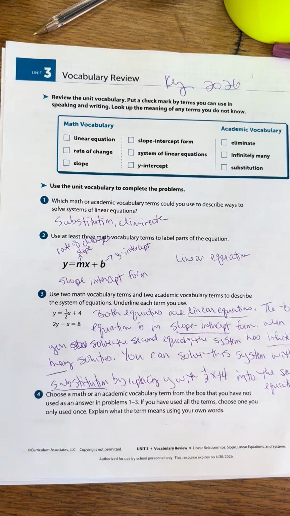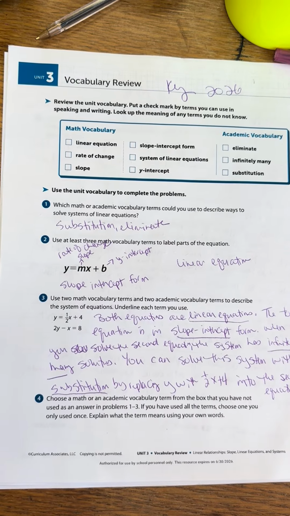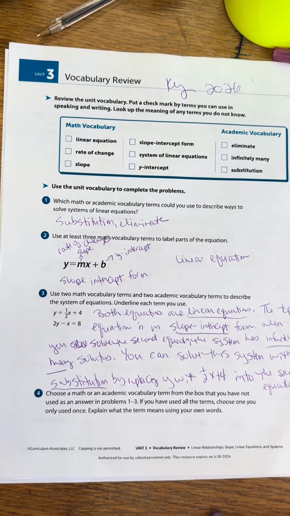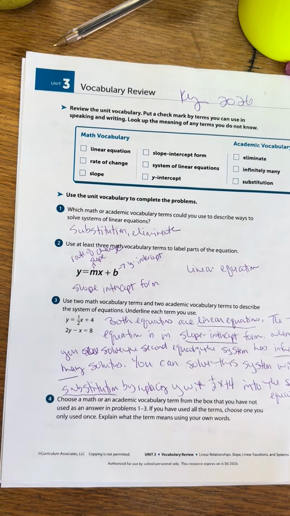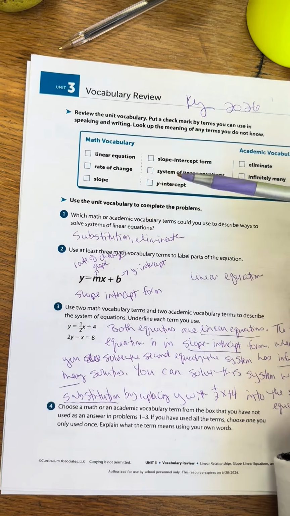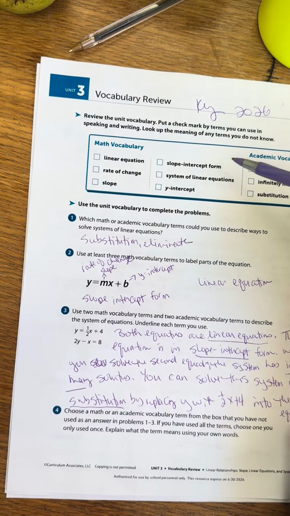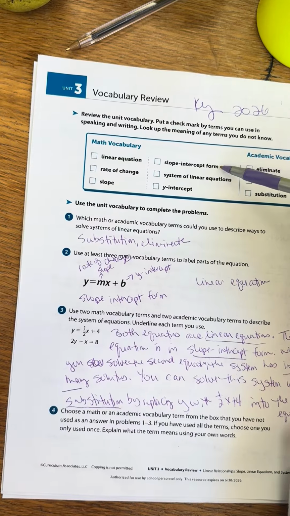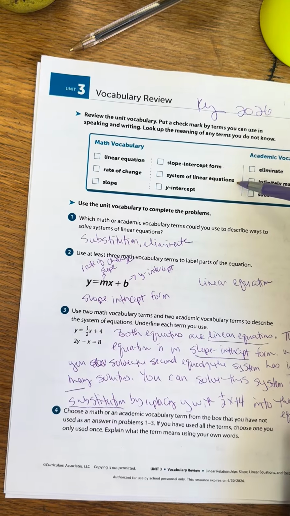All right, number 4, choose a math or academic vocabulary term from the box that you have not used as an answer. If you have used all the terms, choose one you only used once. Okay, so we've used linear equation, we've used rate of change, we've used slope, slope-intercept form, system of linear equations.